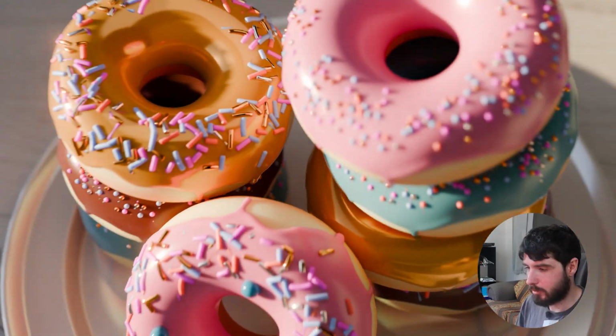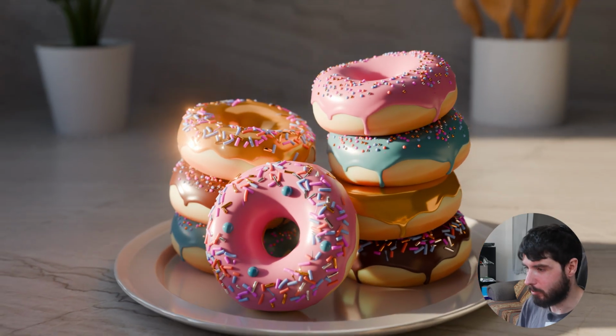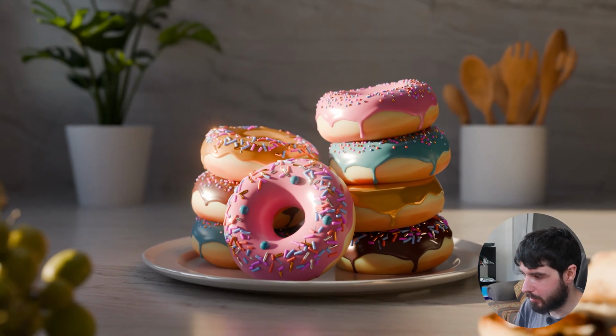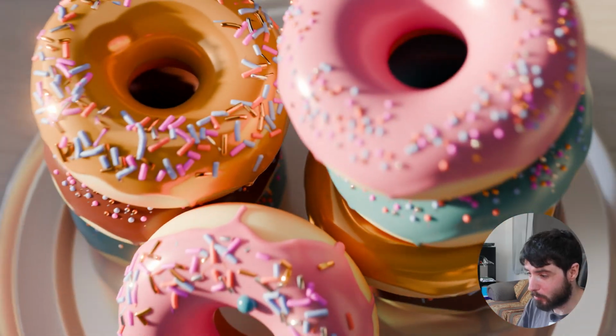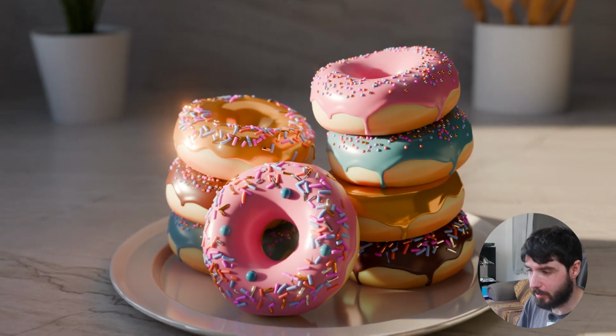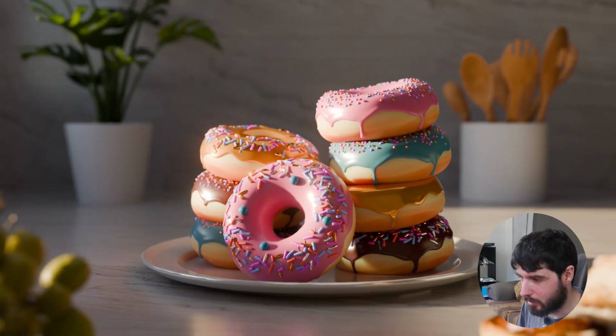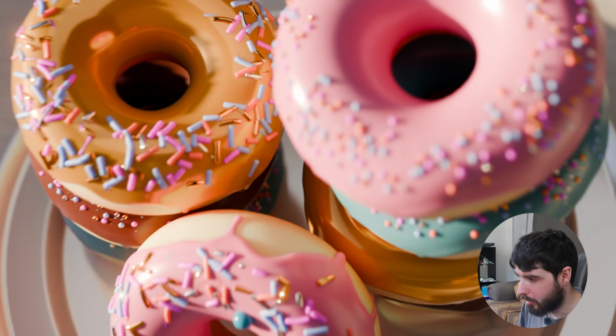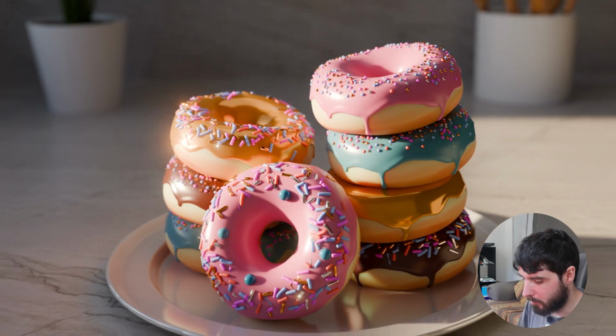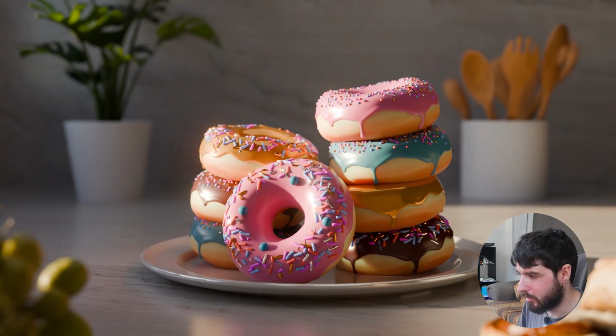There you go. Looks quite pretty if I do say so myself. I'm quite happy with that. Obviously, it doesn't look super realistic. I think the lighting's good. Yeah, the icing I chose for this orange and golden one is a bit strange. Looks a bit metallic, but I'm sure you could find icing that looks like that.